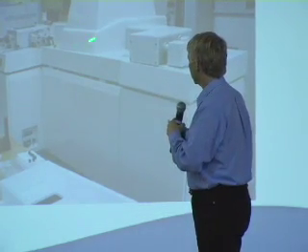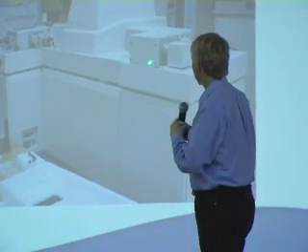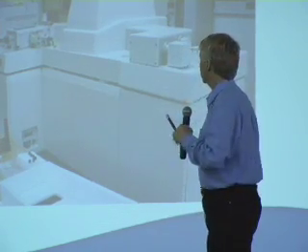This thing's called a double focusing. The magnet focuses, and we've got an electric field here which also focuses. So it focuses twice, which means we can get really good resolution of our masses and really good detection limits.